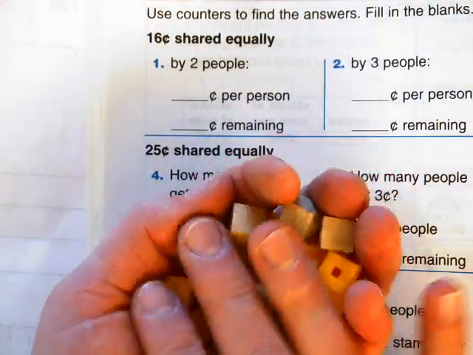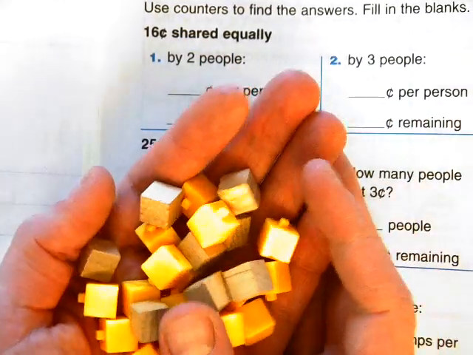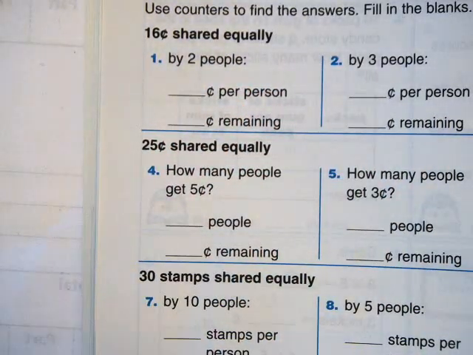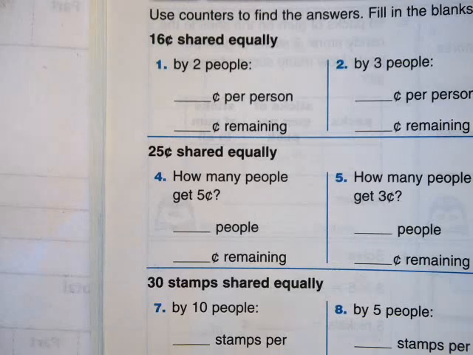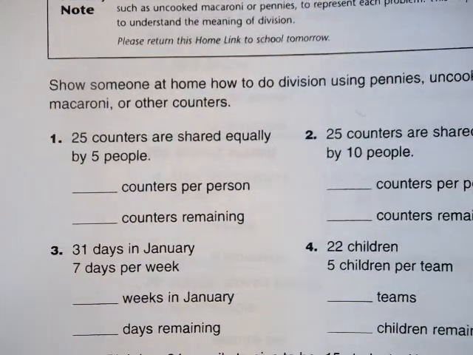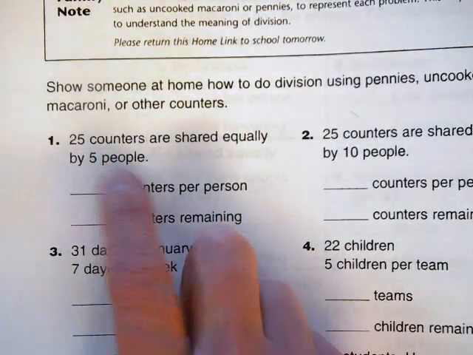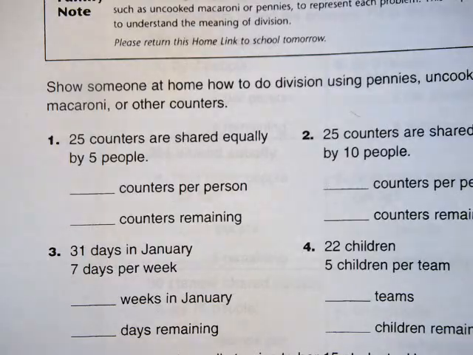Definitely use the counters to help you out with that, especially if you're really not sure how this works. Make groups with them and get to see how it works. Now, for homework, the good news is you're going to be doing something very similar. It tells you the number of counters, it tells you the number of people. How many does each one get? How many do you have left over?